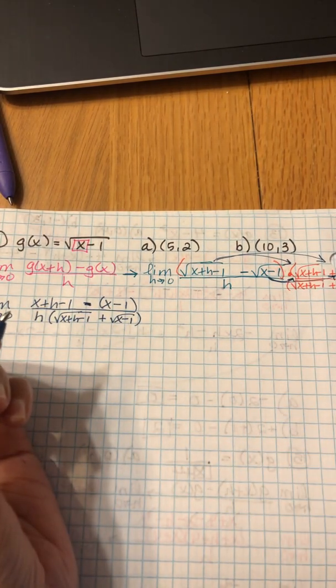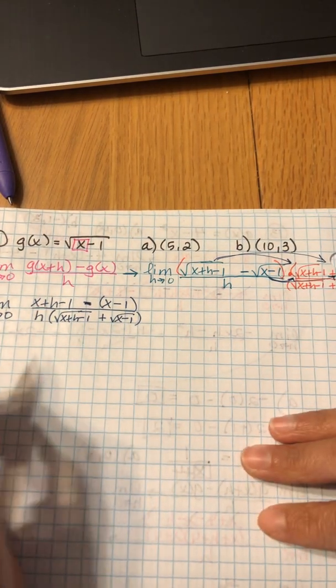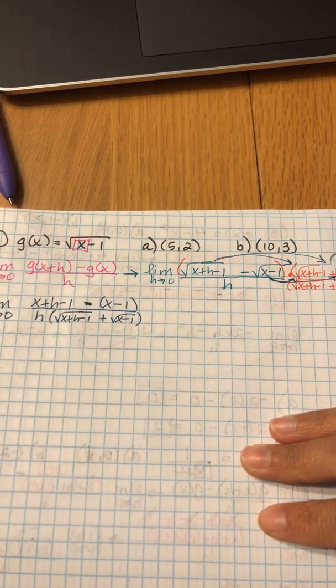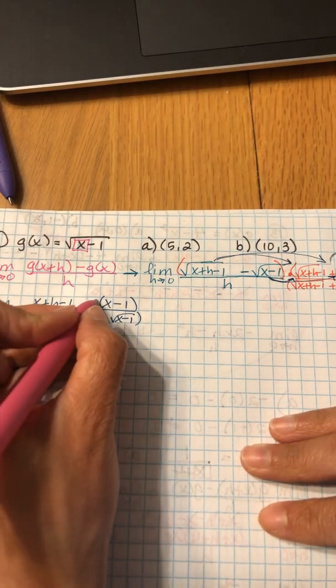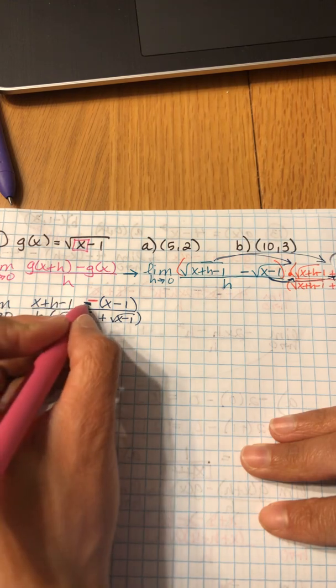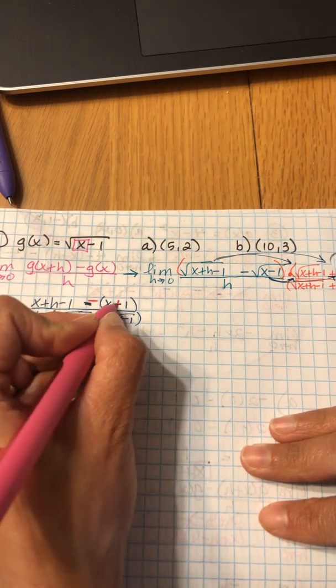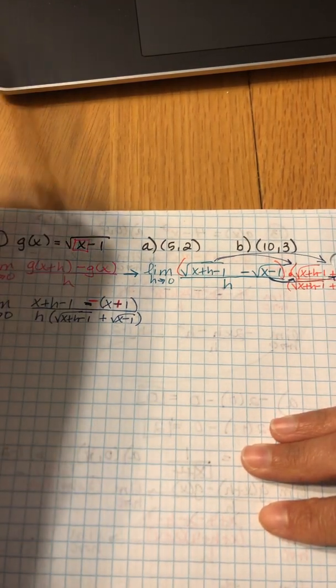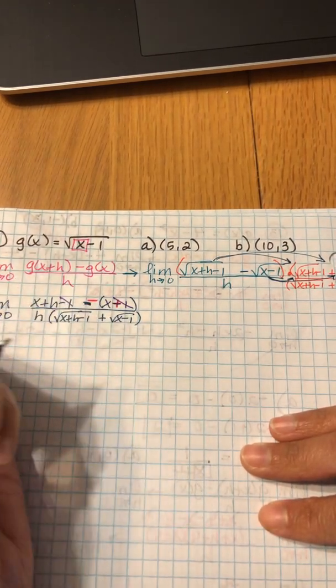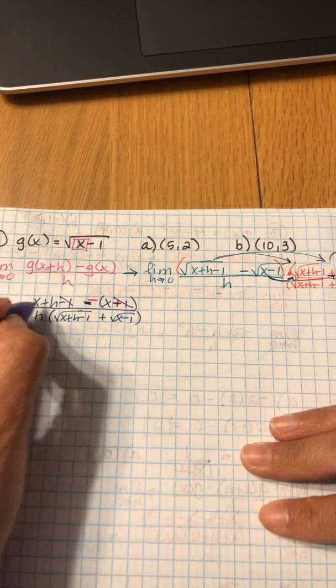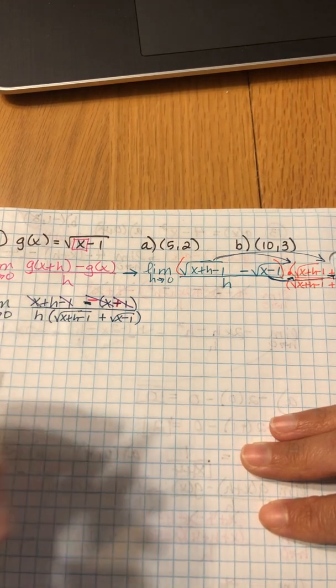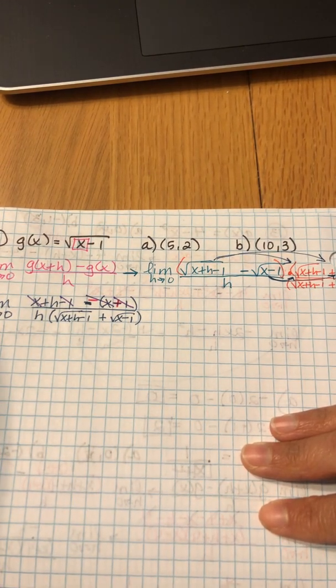Okay, all right, so let's see what happens in the numerator here. In the numerator, we distribute that negative, so this will be a negative x. Negative times negative is positive, so that's a plus 1. So I have a negative 1 and a positive 1 that will cancel. And I have a positive x and a negative x that will cancel. So all I have left is that h up there like we wanted.